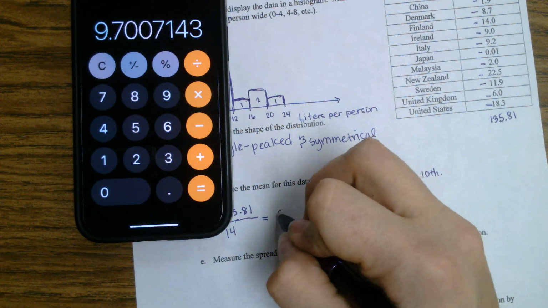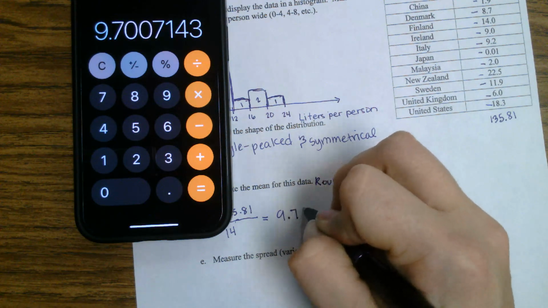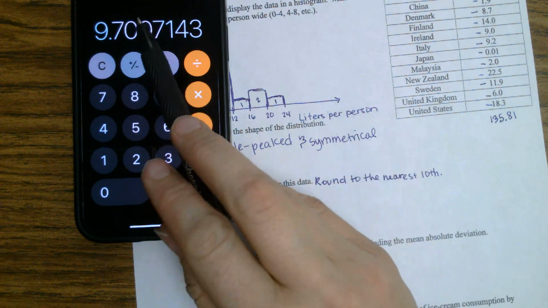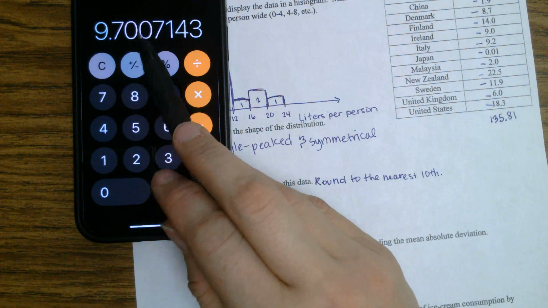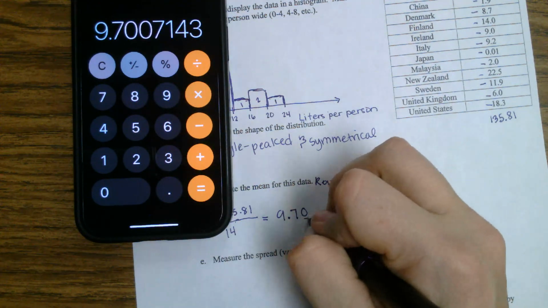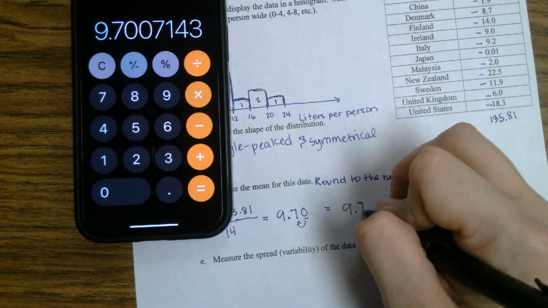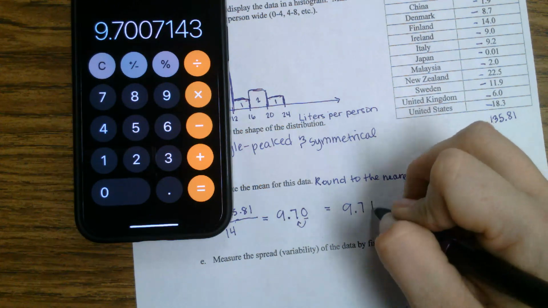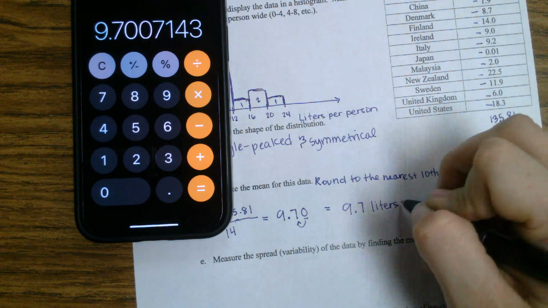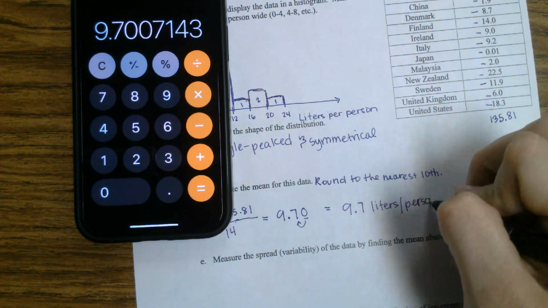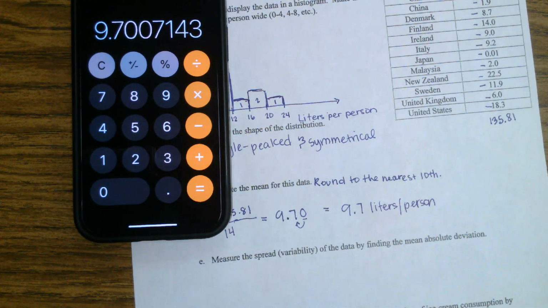Okay, so if I have 9 and 7, I only have to write down to the 100th place value. I look at the 0, so the 7 stays the same. It's 9 and 7/10 liters per person. That's my average.